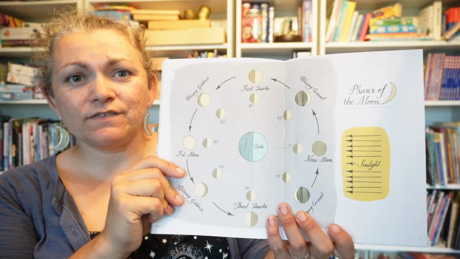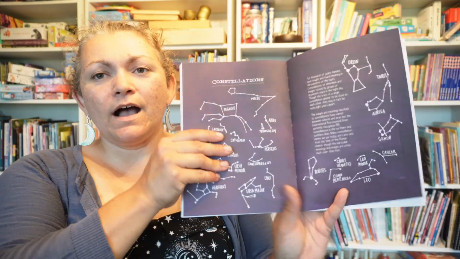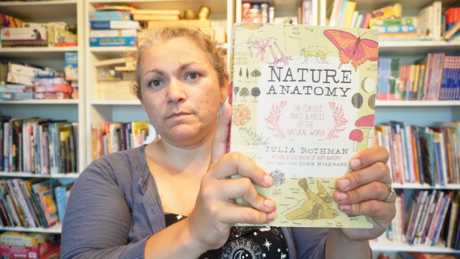and I like to use them for copying. This had phases of the moon, which I don't think we copied this time because I had another resource that I will share, but also constellations. But I just wanted to put it out there. I think that's it for the ones we looked at for astronomy, but this is just an amazing resource.